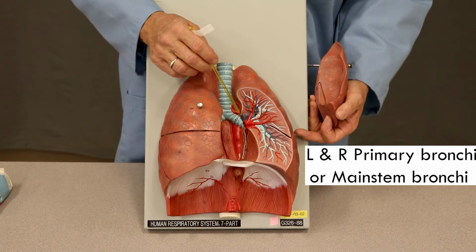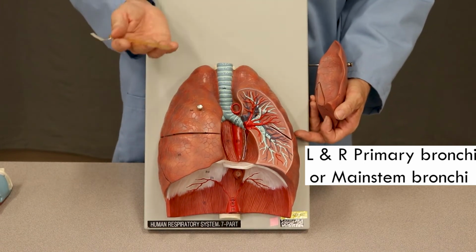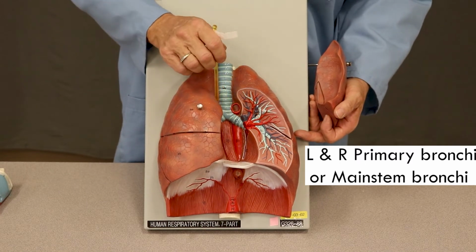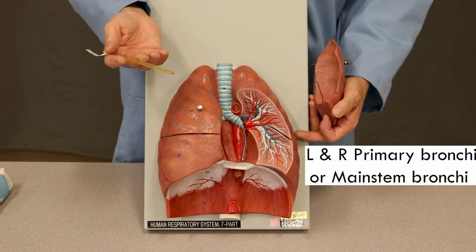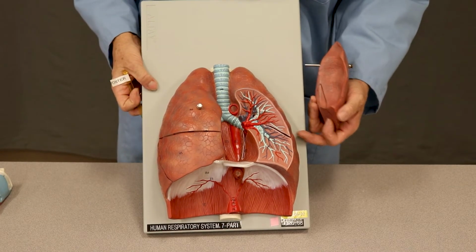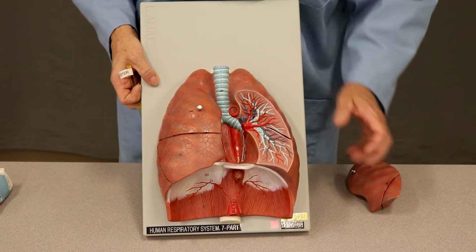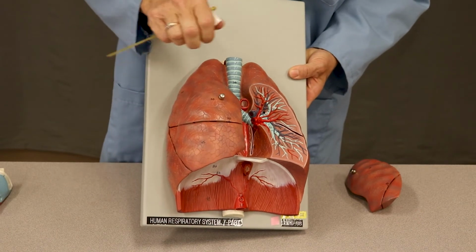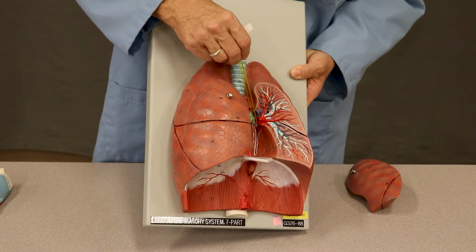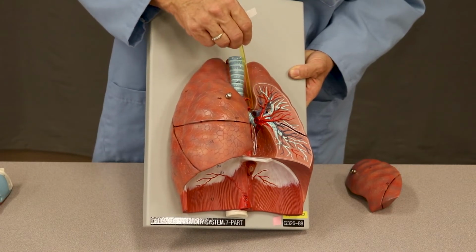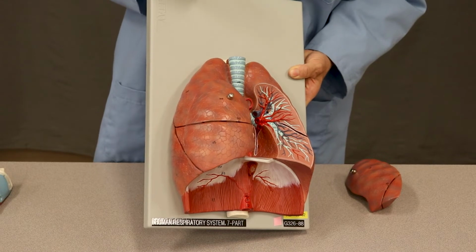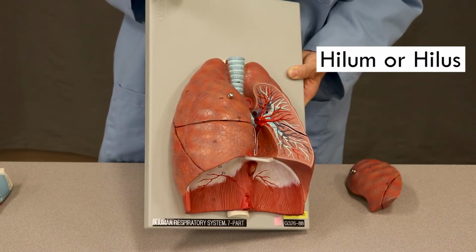So this would be the left and right primary bronchi, or the left and right main stem bronchi. And they are going to enter into the lungs in a depressed area, a medial area of the lungs that has somewhat of a depression in it. And that depression is referred to as the hilum or the hilus.